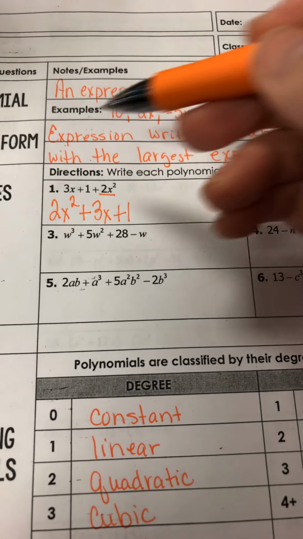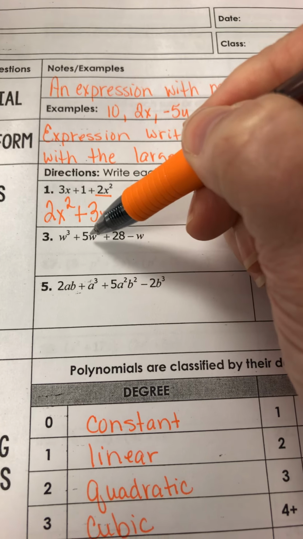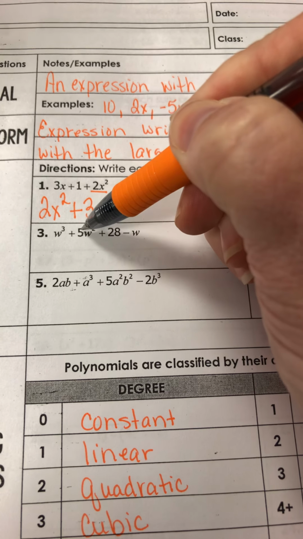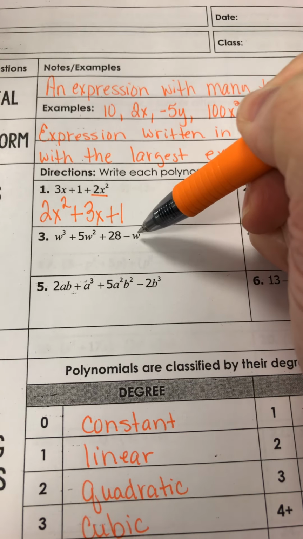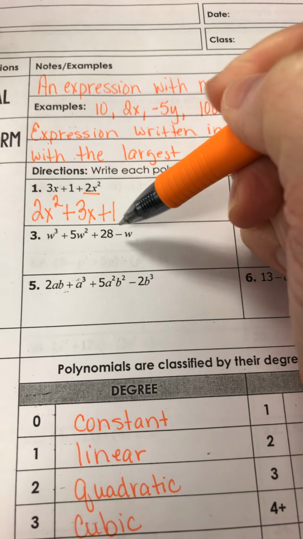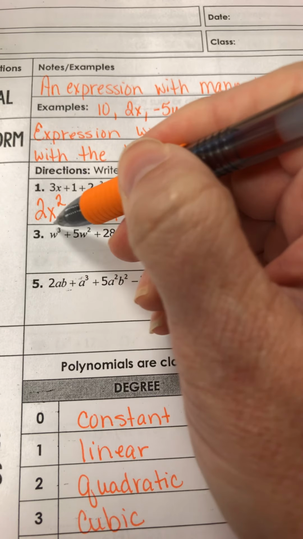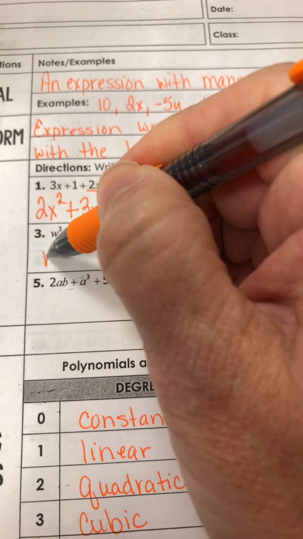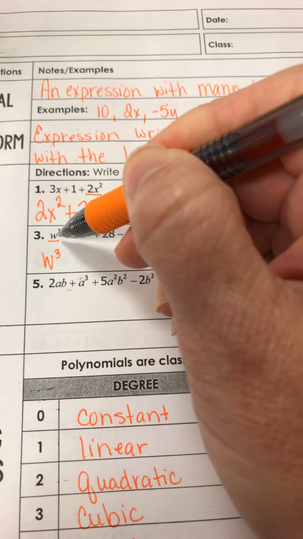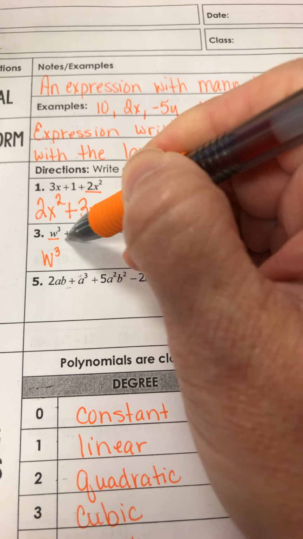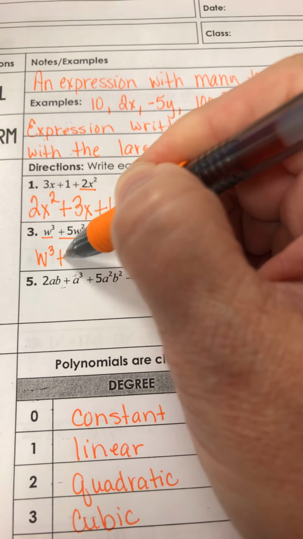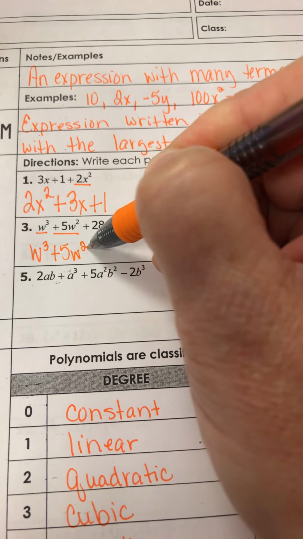Let's look at number 3. We have w to the third plus 5w squared plus 28 minus w. That's 1, 2, 3, 4 separate terms. So to put this into standard form, start with your largest exponent, which in this case is going to be w to the third. It's positive, so just write it down. Now after w to the third, look for a square. Always step down. Well, looky there. In front of the 5 is a plus, so we have a positive 5w squared.